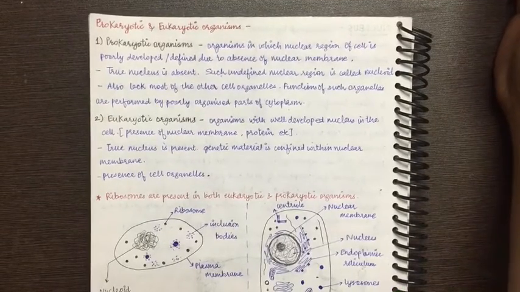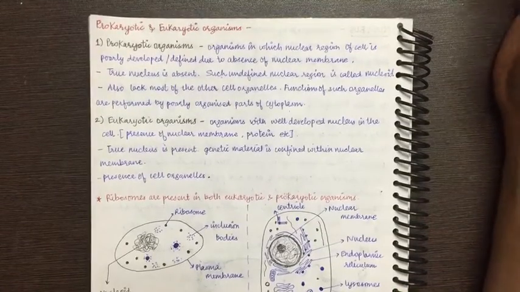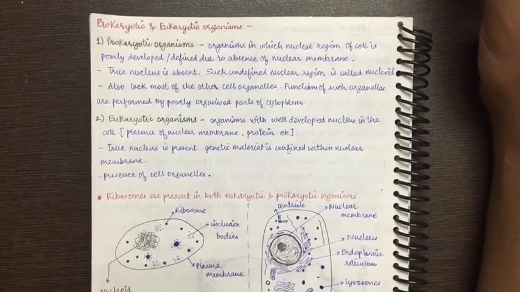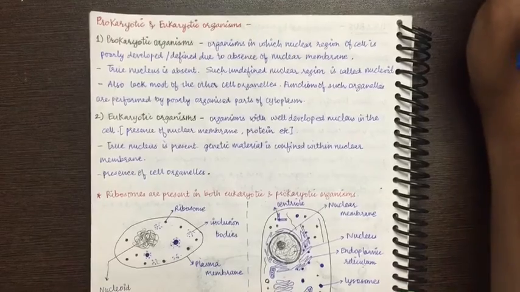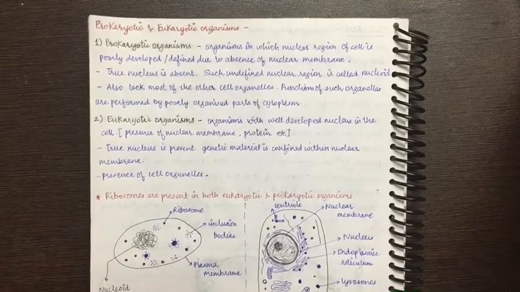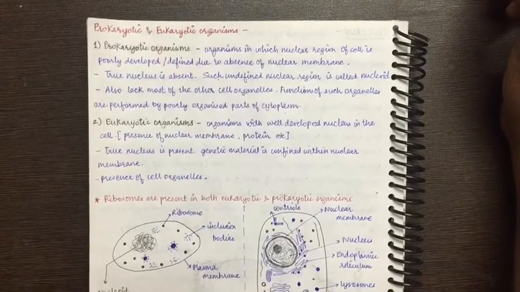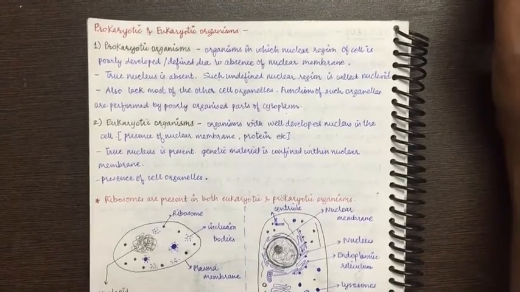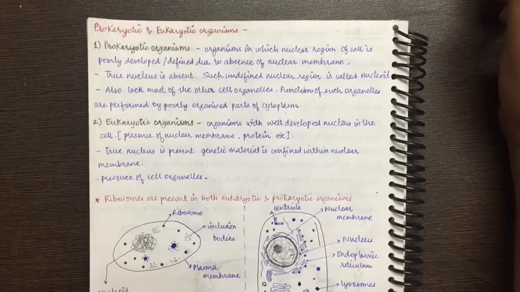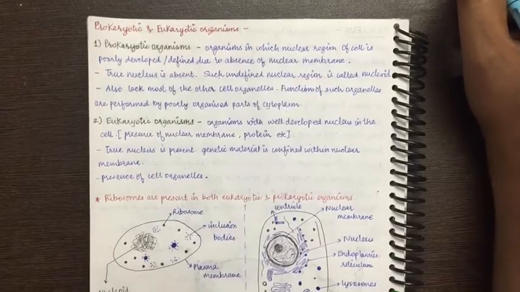Now today we will learn about two types of cells on the basis of type of nucleus present, that is the prokaryotic and the eukaryotic cell or organisms. So let's take the first one, the prokaryotic organisms. Prokaryotic organisms are the organisms in which the nuclear region of the cell is poorly developed or poorly defined due to absence of nuclear membrane.